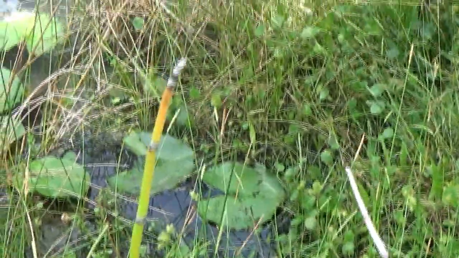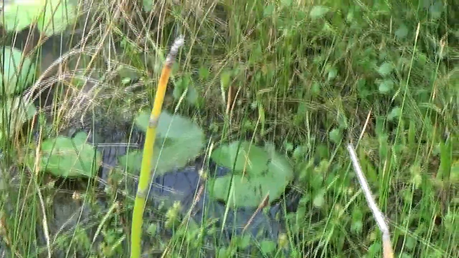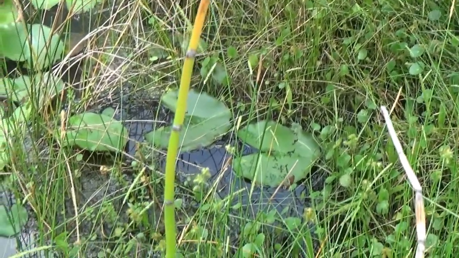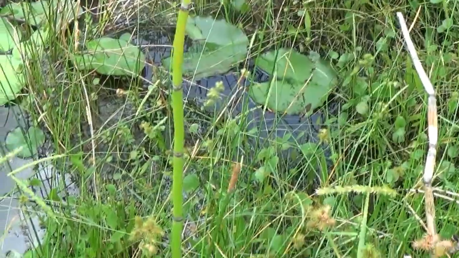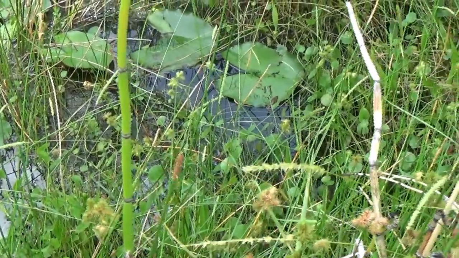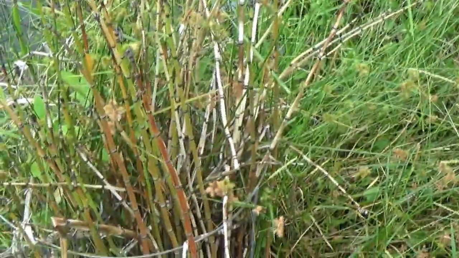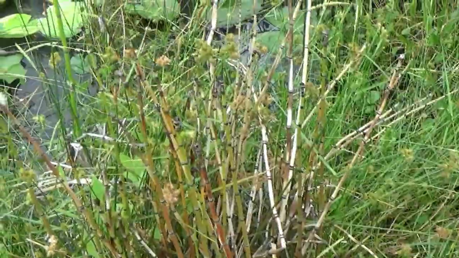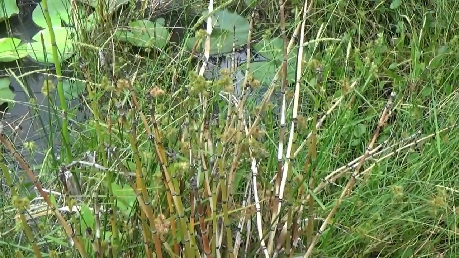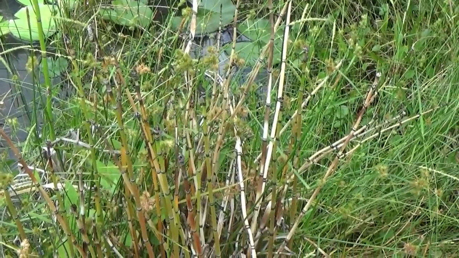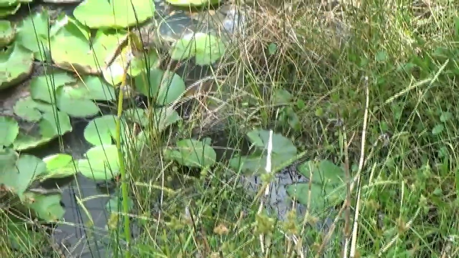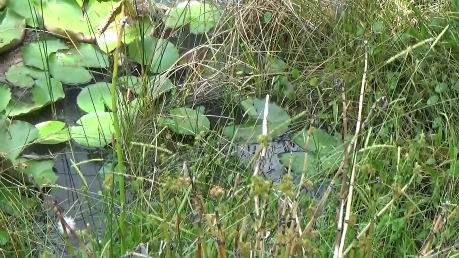Horsetail doesn't have flowers. It reproduces by spores. Horsetail typically does grow in wet, moist, open areas. This guy looked like he's seen better days, but hopefully he'll come back. Horsetails are in division Sphenophyta. Sphenophyta, another division right here. Division Sphenophyta.